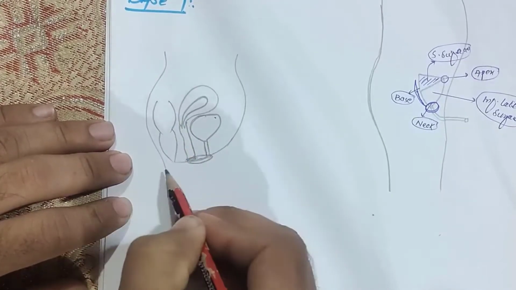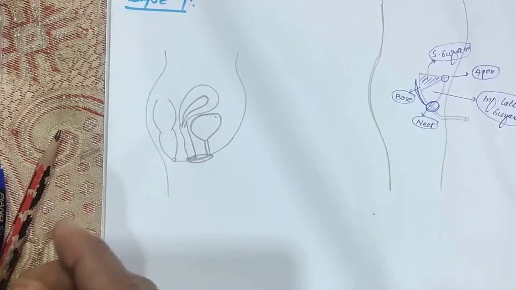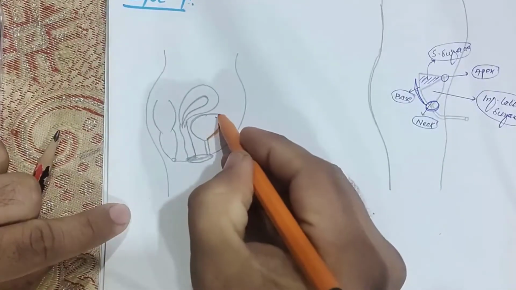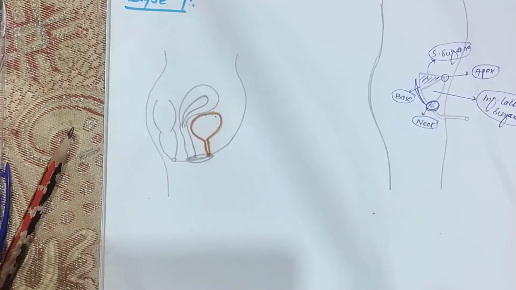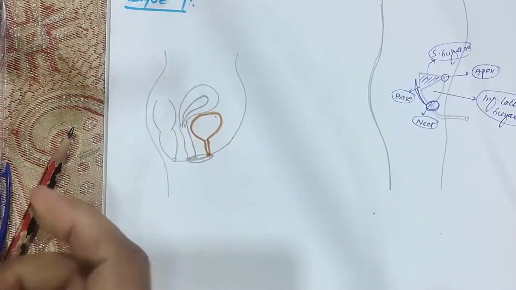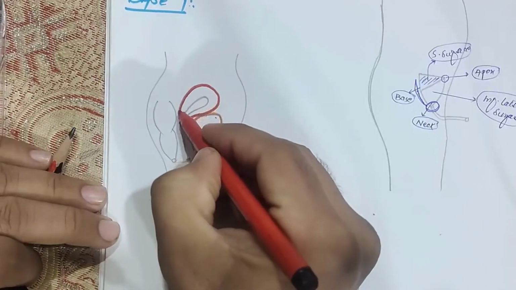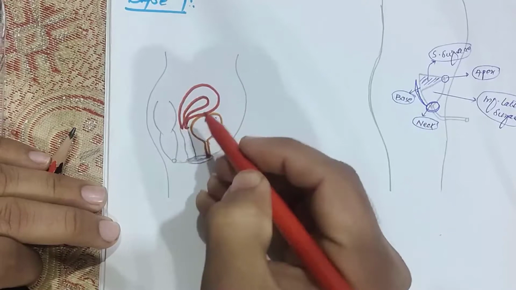This is the rectum of the female. Now look carefully, we will try to color our diagram. This is the urinary bladder, right? This is the urethra. Then this is the uterus, right?